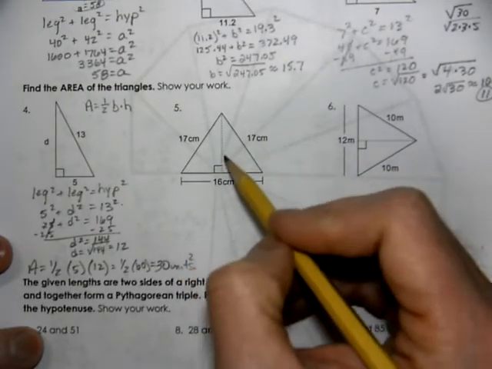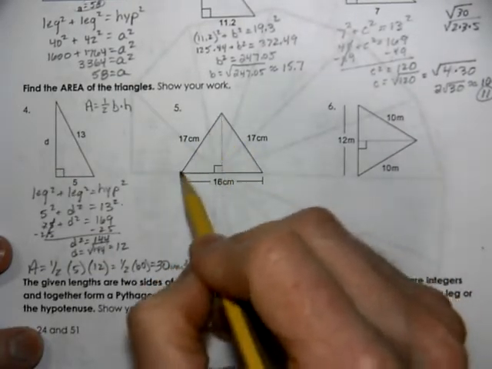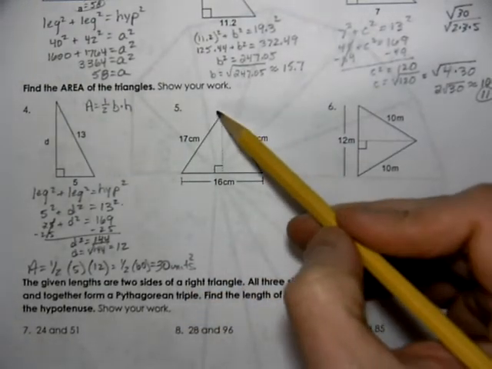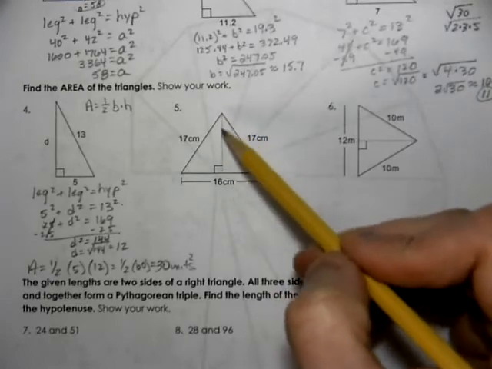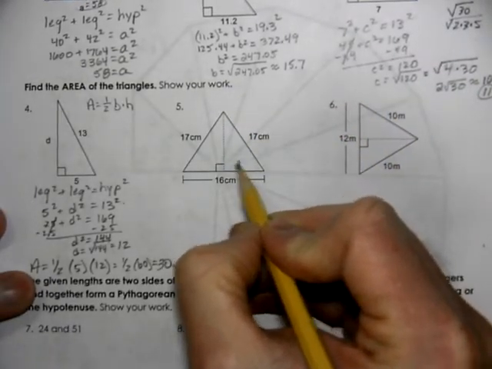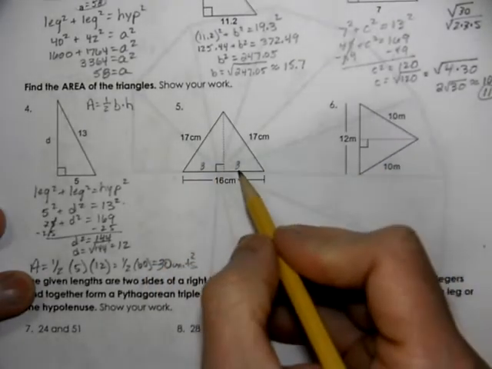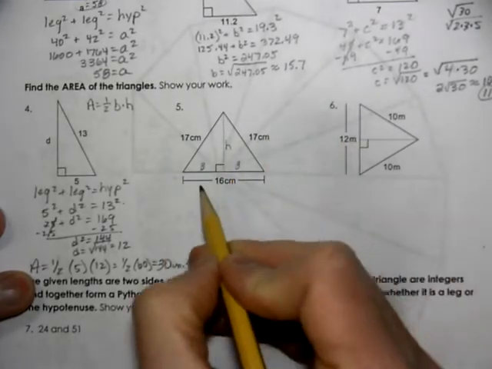The height has two sides that are equal length. We've learned before, if a point is equal distance to the endpoints, then it's on the perpendicular bisector. So we know that this is 8 on both sides. This would be your h.